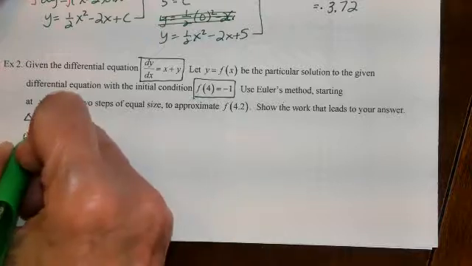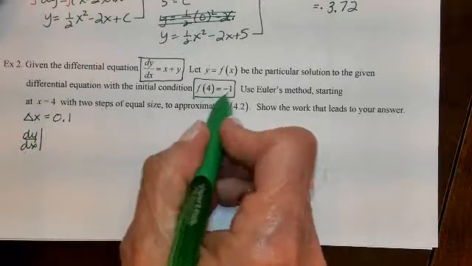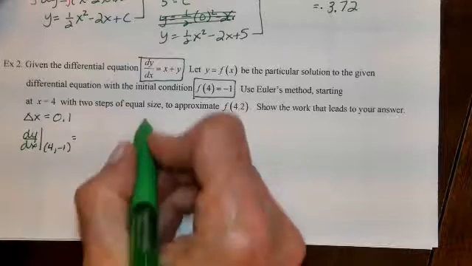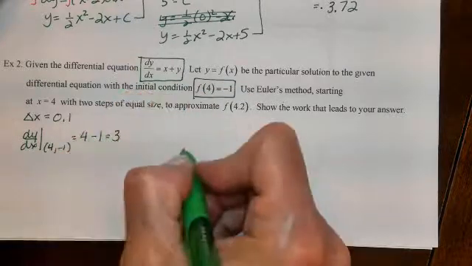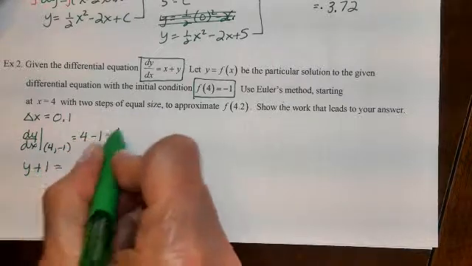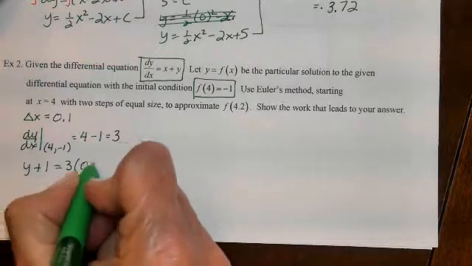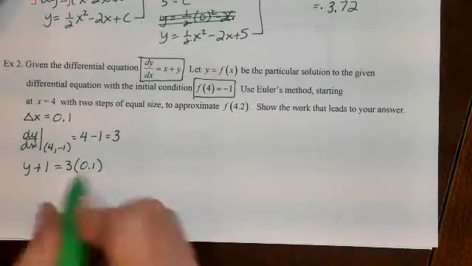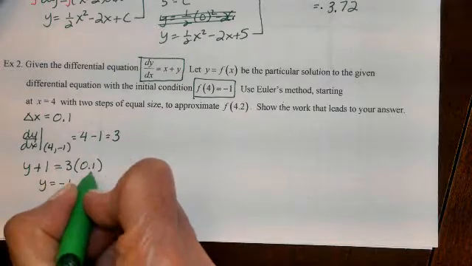All right, first dy/dx. So we start at our initial point. So dy/dx will be 4 minus 1, which is 3. Okay? Y minus the y value is equal to our slope we just found times delta x, x minus the x value. That's what delta x is. So y will be -1 plus 3 times 0.1.